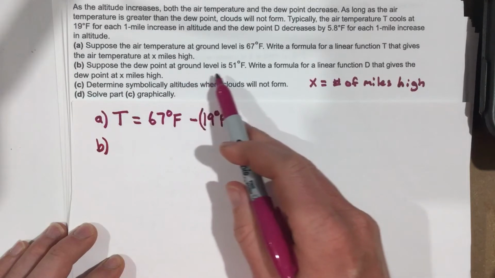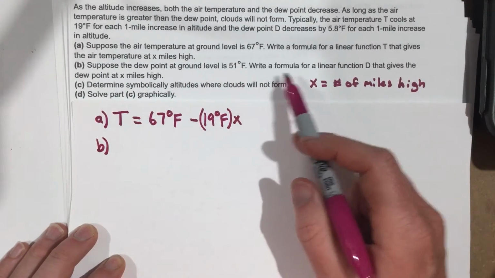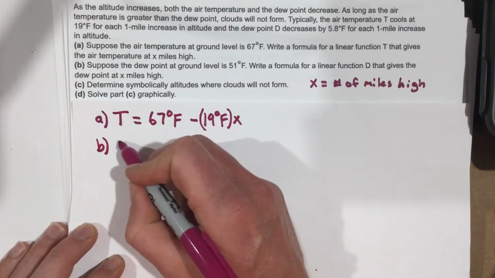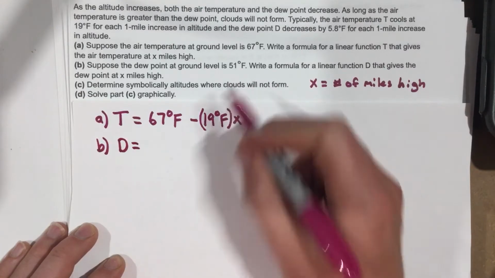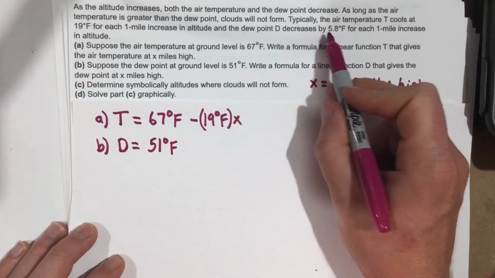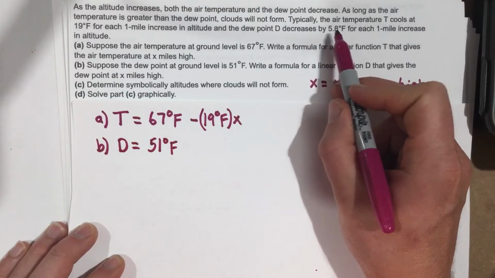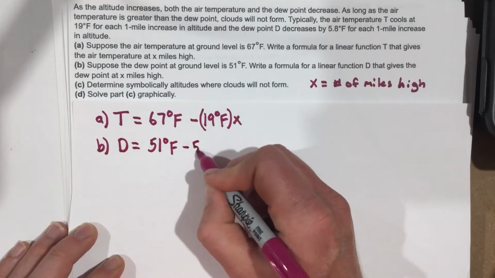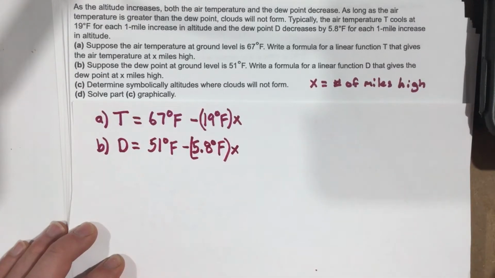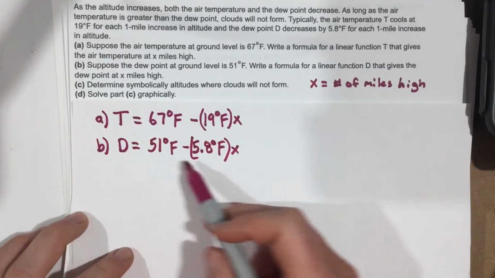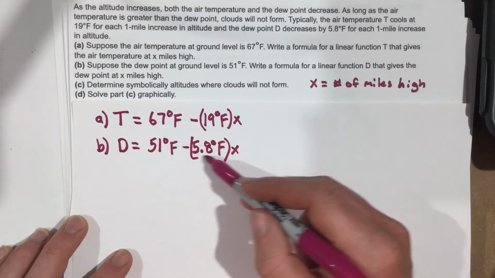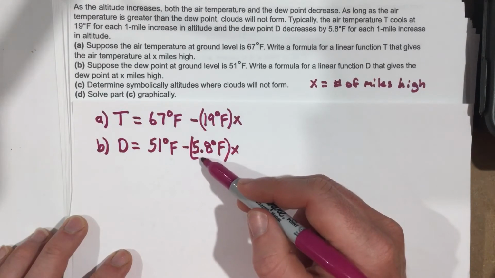says, suppose the dew point at ground level is 51 degrees Fahrenheit. Write a formula for a linear function D that gives the dew point at X miles high. So again, we're going to start with D, and we're going to say that 51 degrees Fahrenheit is where we are starting at ground level, but they tell us that it decreases 5.8 degrees per mile increase. So minus 5.8 degrees Fahrenheit per mile increase. So this is the formula for finding the dew point as we increase. So 1 mile up, we're subtracting 5.8, 2 miles, we subtract 11.6, so on and so forth.